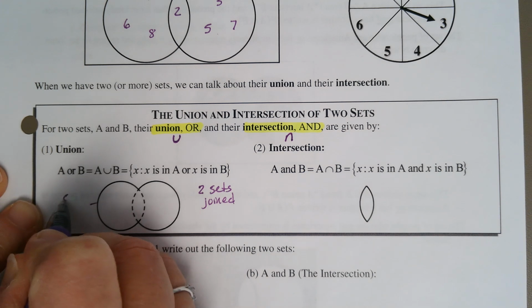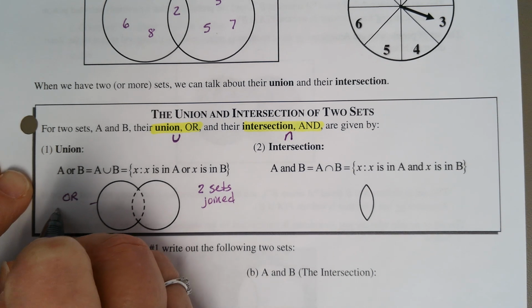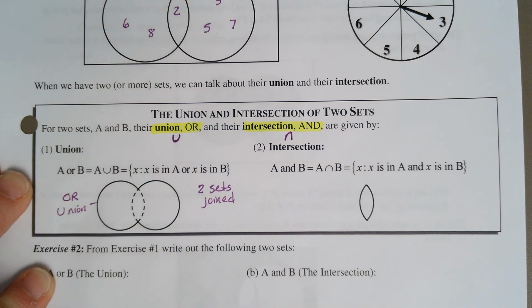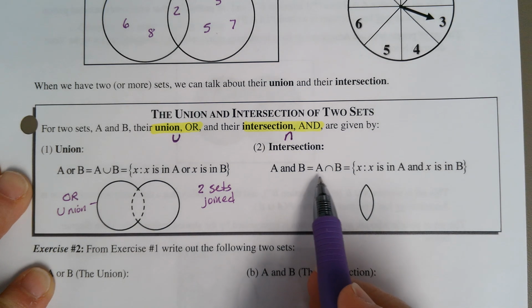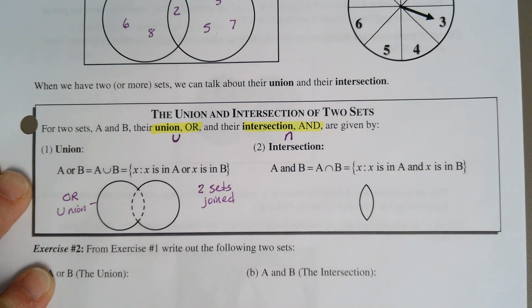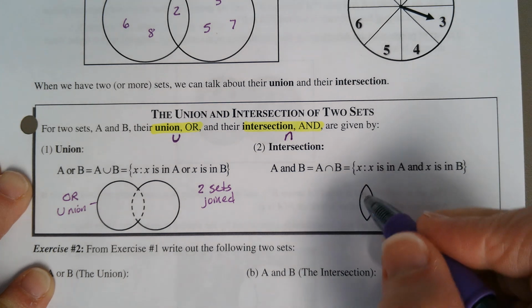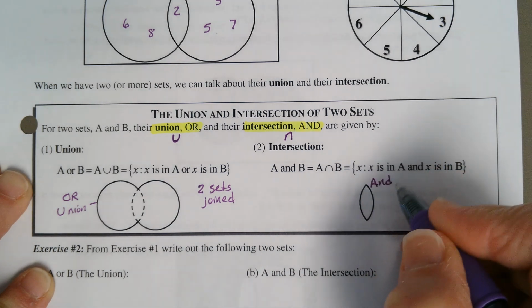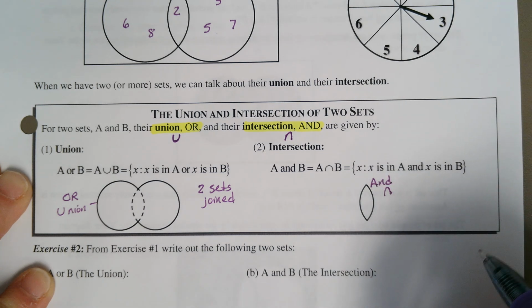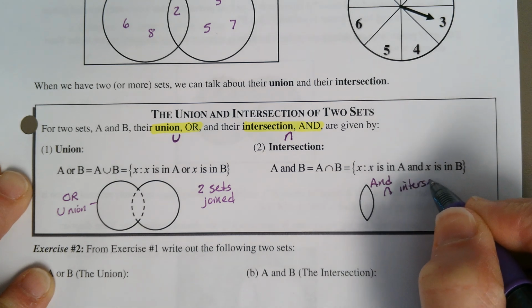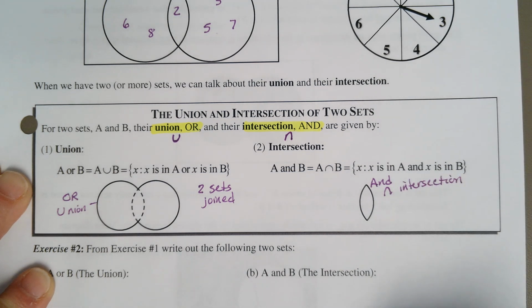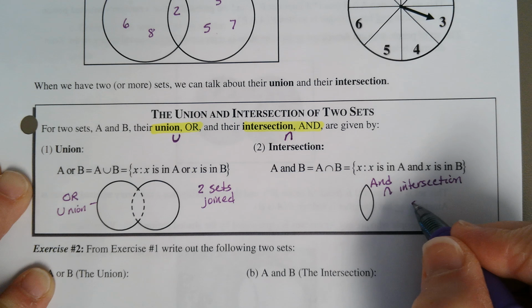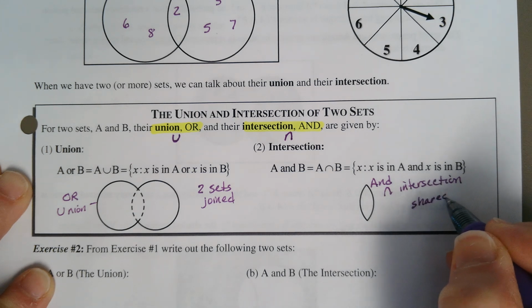This is or, union. Intersection: A and B, which is equal to A intersect B, is the set of all x such that x is in A and x is in B. So this is and, or intersection. It's shared by both sets. It's the elements that are shared by both.